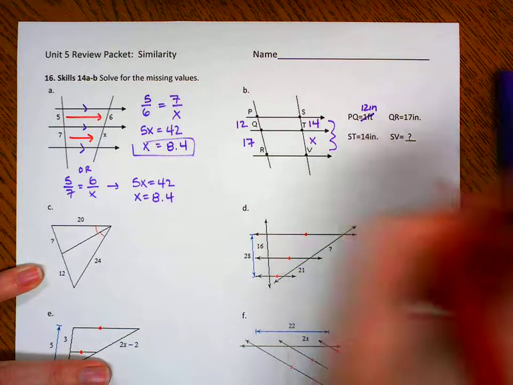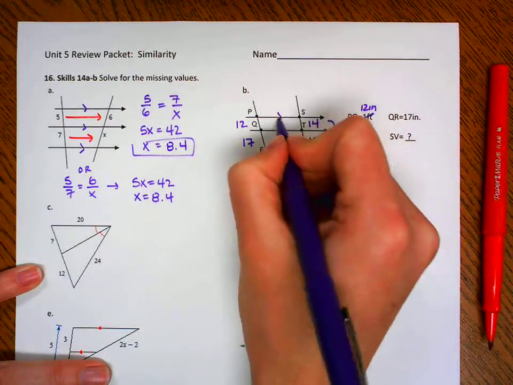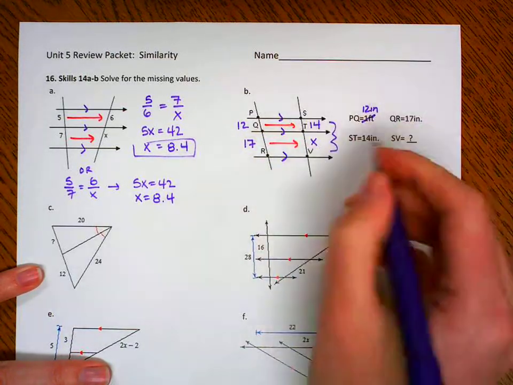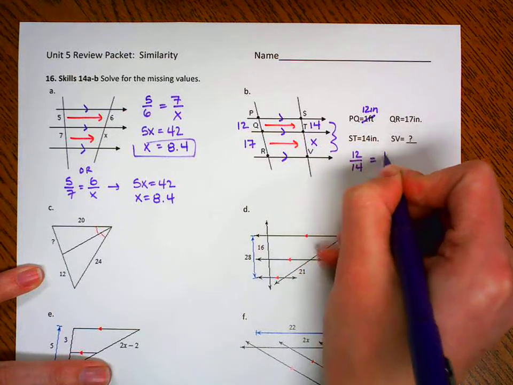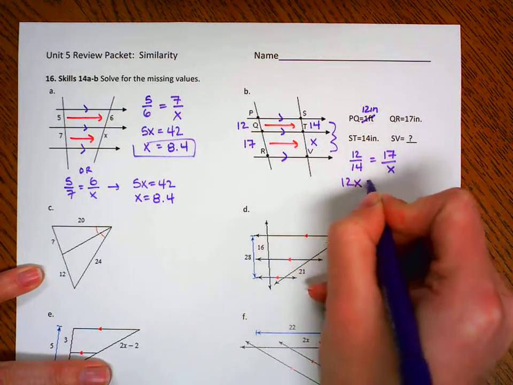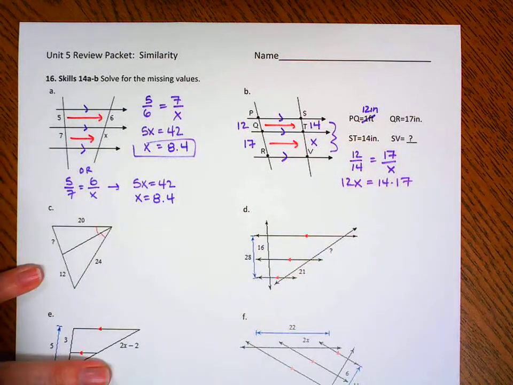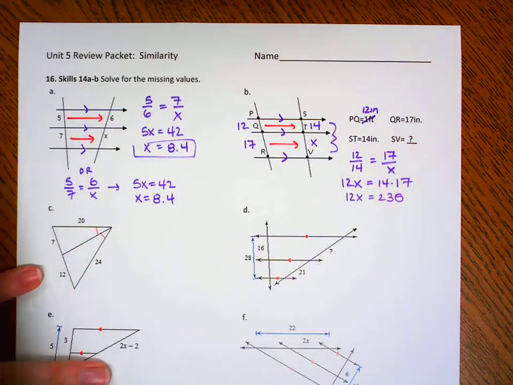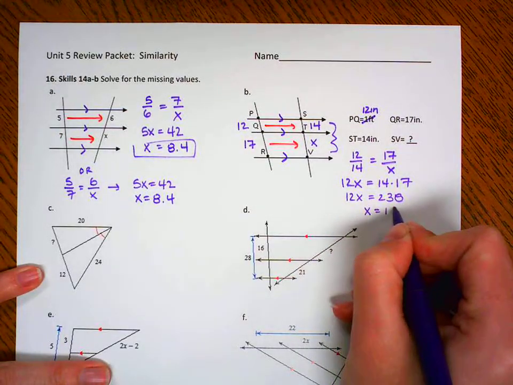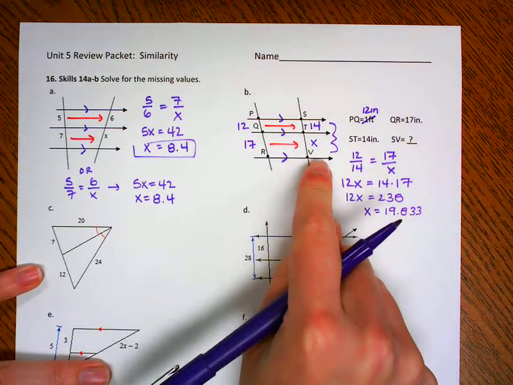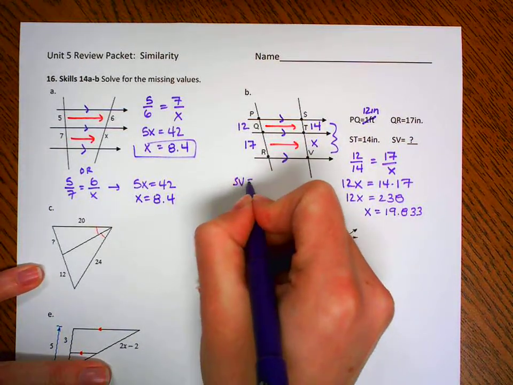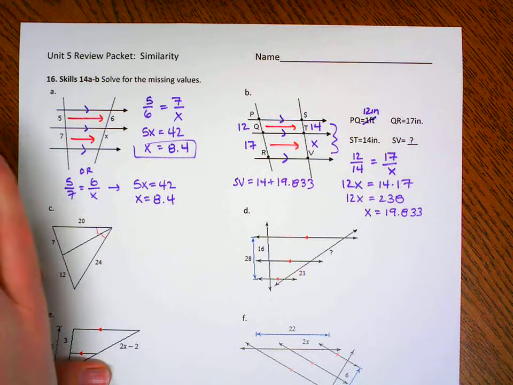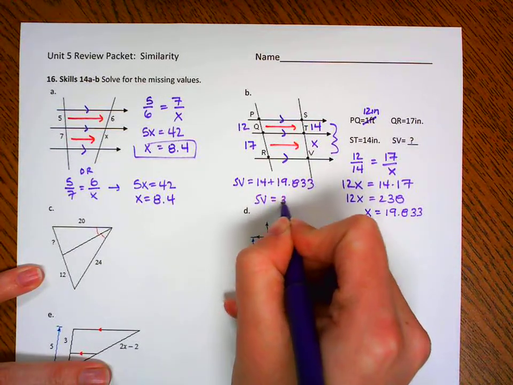So remember, if I have parallel lines, that's what these were supposed to indicate. That means that 12 over 14 is equal to 17 over x. If I cross multiply, I get 12x equals 14 times 17. I'm going to divide both sides by 12, and I get x is equal to 19.833. But remember, I want this whole length, so SV is equal to 14 plus 19.833. And if I add those together, I'm going to get that SV equals 33.833.